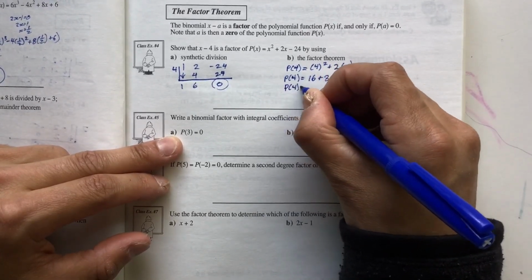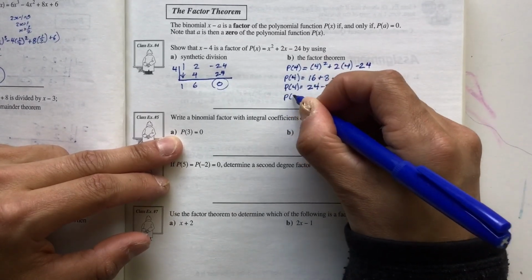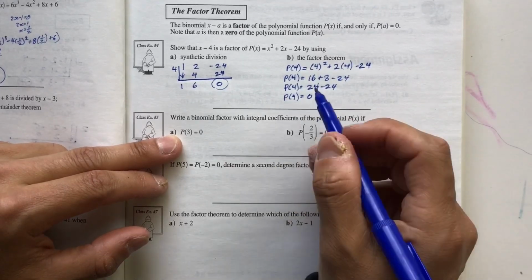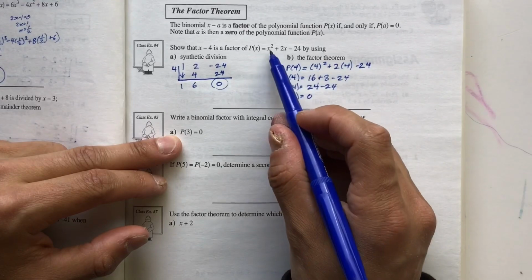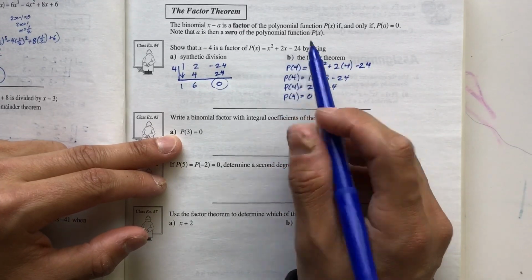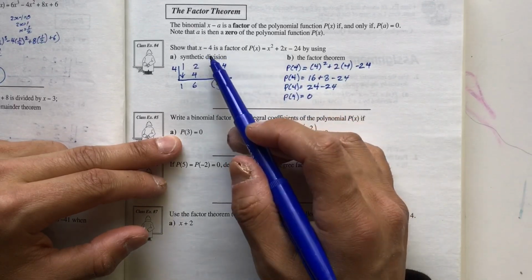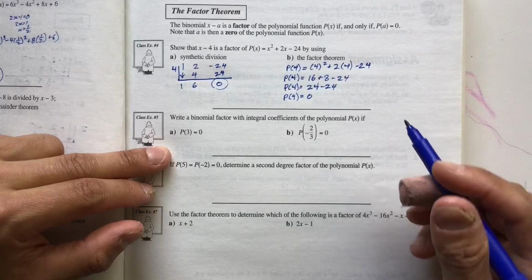And p of 4 is, of course, going to be equal to 0. Now, using the factor theorem, this tells us that x minus 4 is a factor of x squared plus 2x minus 24. And so if we were to divide x minus 4 into x squared plus 2x minus 24, we're not going to have any remainder left over.